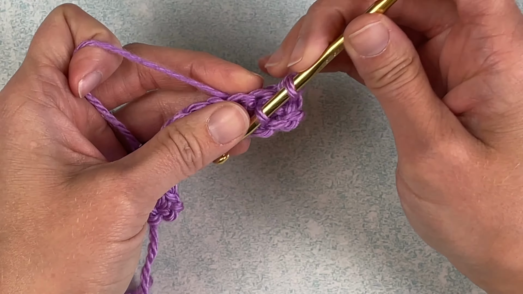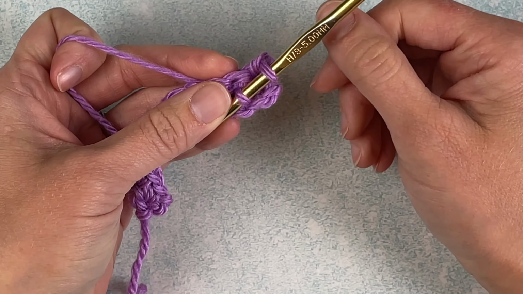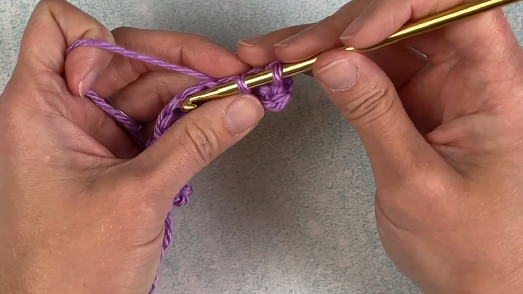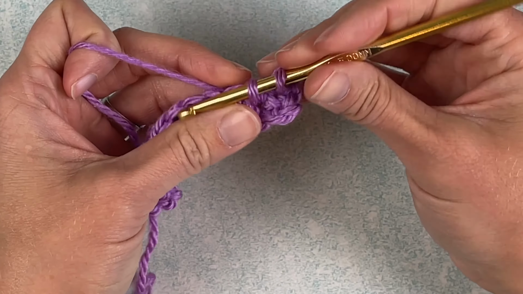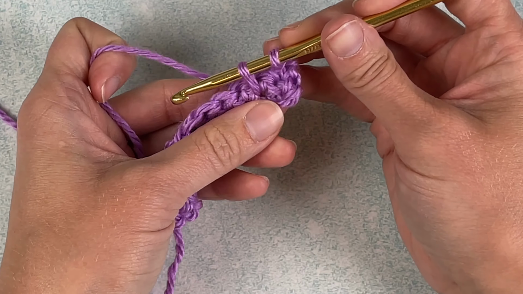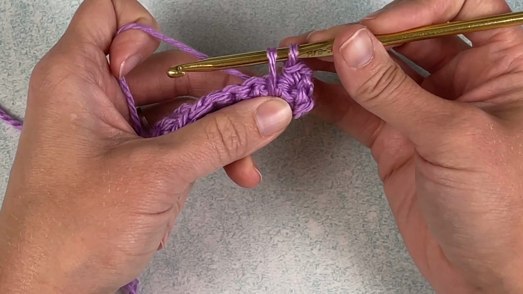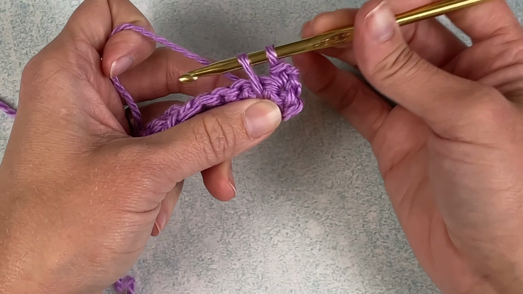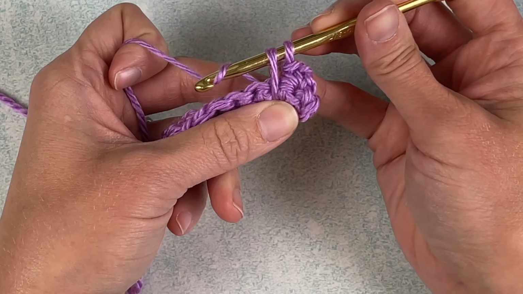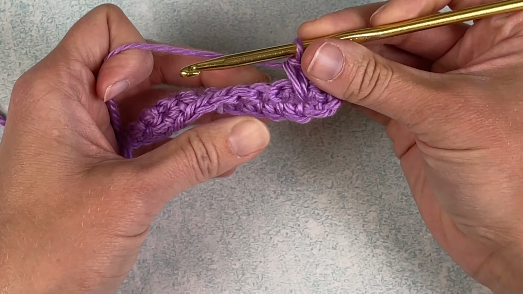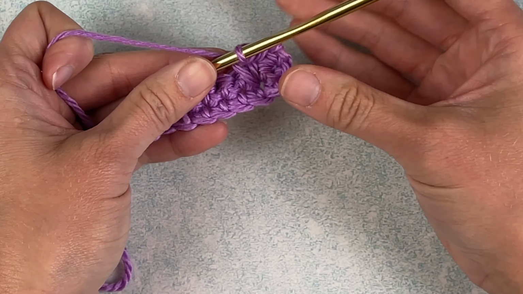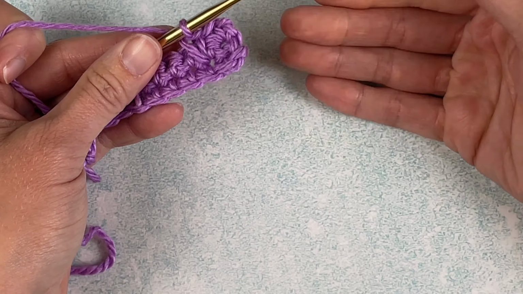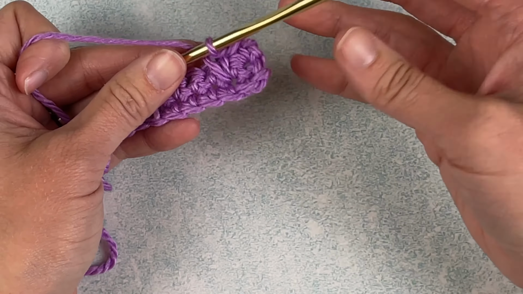Instead of working the stitch normally, a single crochet stitch normally, which would bunch and group and crowd, I'm going to extend it. So I'm going to keep pulling so that that crochet hook is in a straight line, and then I'm going to yarn over and pull through. And that will allow everything to lay flat, have a much looser, smoother tension.